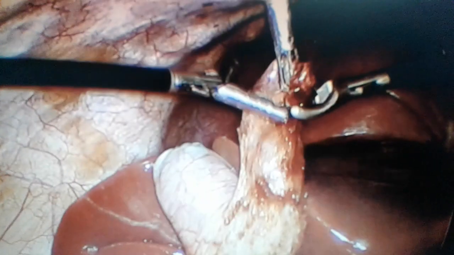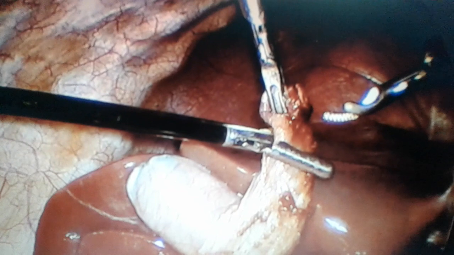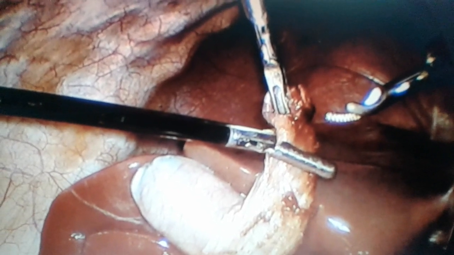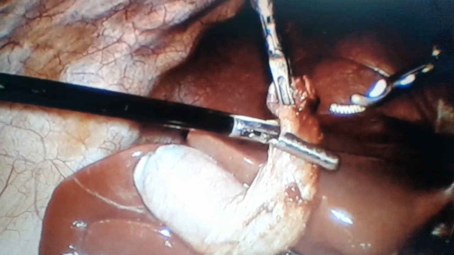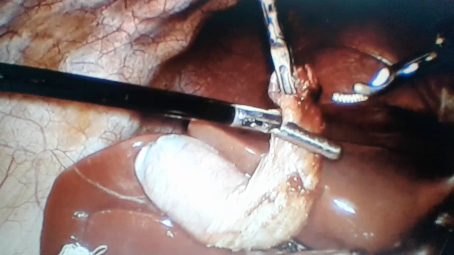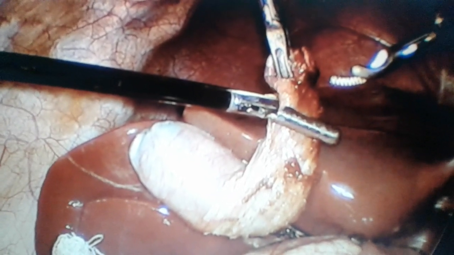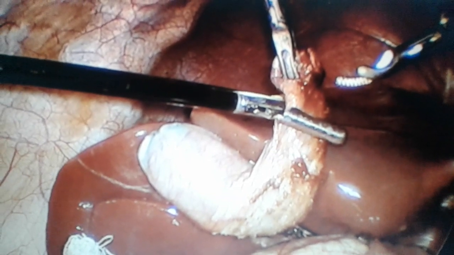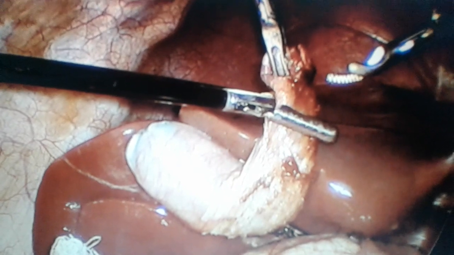At this point, what we can do is either ask your assistant to hold this cut end of the gallbladder, or we can apply another clip if possible and continue our dissection. Let's see.